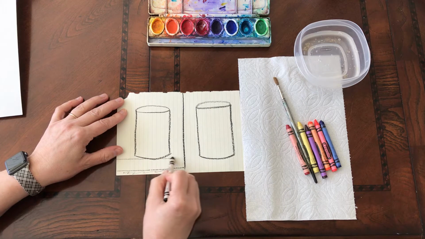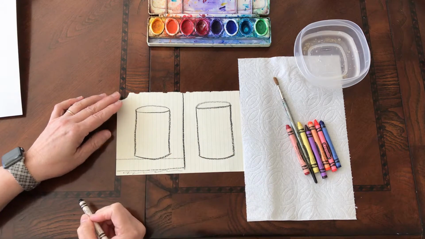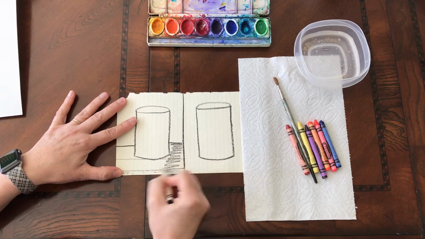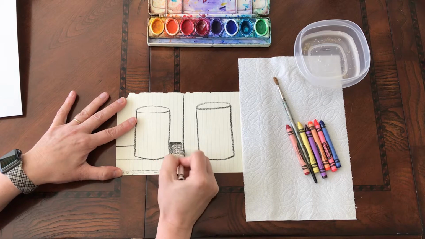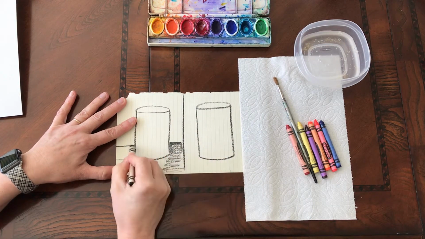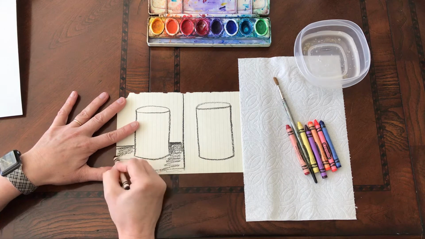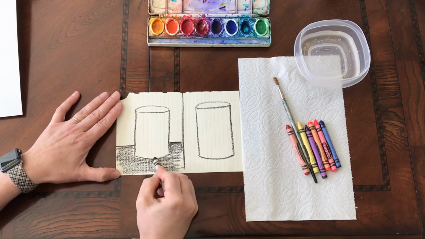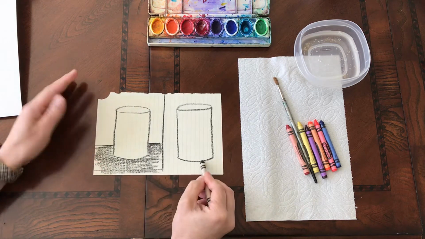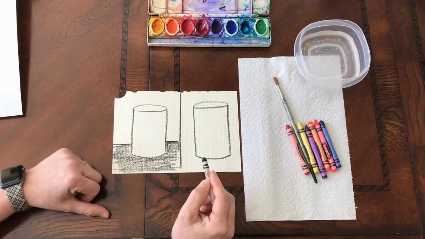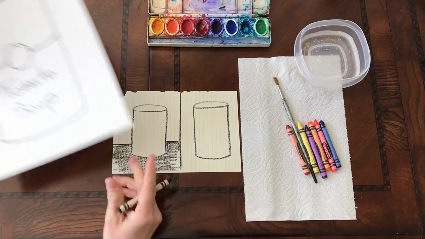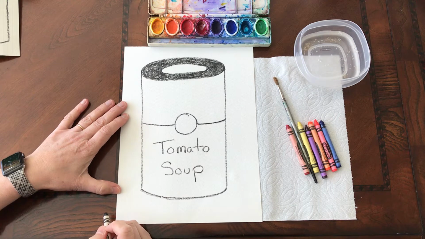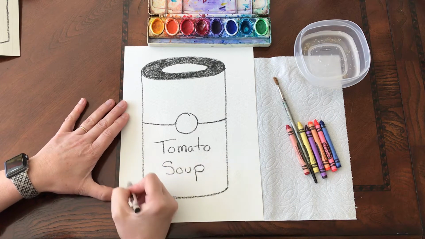If I put a line here, it's still floating. It's still going up in the air. But if I put a line here, and this were my table, or my horizon line, so the horizon line can be the line from the wall to a table, or the sky to the earth. But do you see how now your can is sitting on a table? And do you see how this one is floating? So I want you to make a decision. Do you want to have a can that floats, or do you want a can that is sitting on a table? And I've decided that I want my can to be sitting on the table.